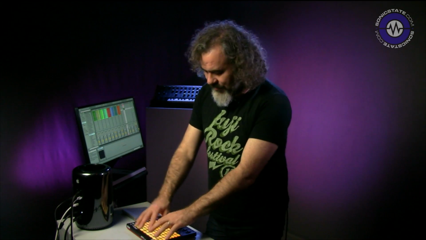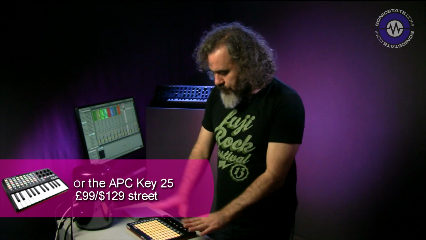If you did want more facilities, then you might want to look at its bigger brother, the APC 40 Mark II. That does have a bunch of extra things, including multicoloured LEDs and various other controls. But I think for the money, it does represent a very, very nice, good unit. It's well made, it's low profile, the LEDs are nice and bright, and I think overall it's an excellent product.